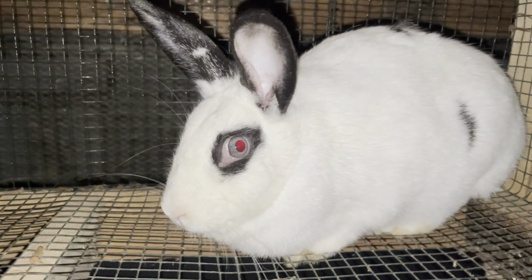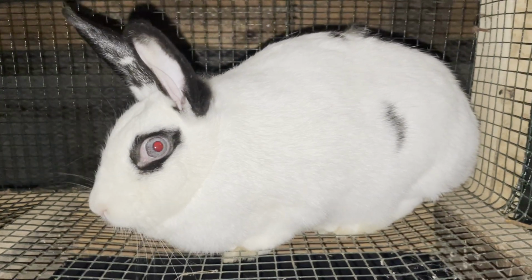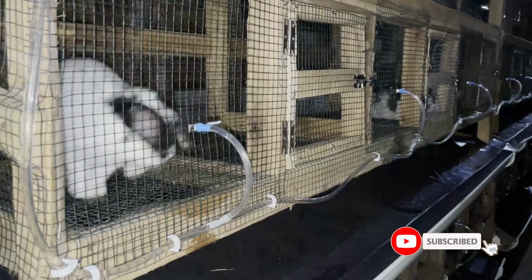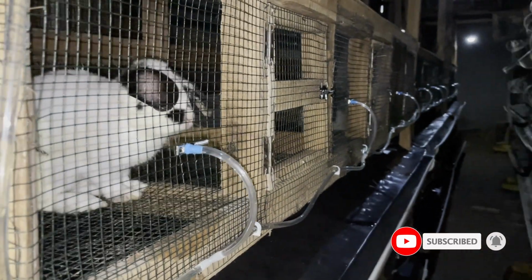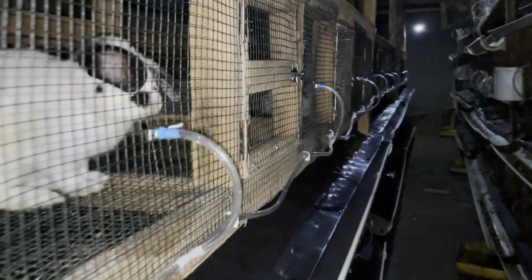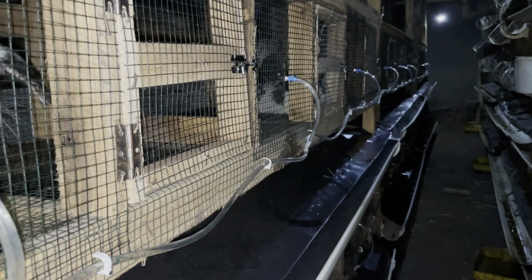And now that we know the key indicators that we should look out for, let's get to the actual diseases, the common ones which we have experienced here on the farm and how we have dealt with them.